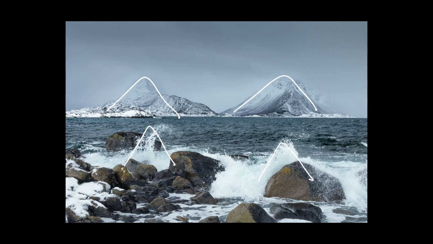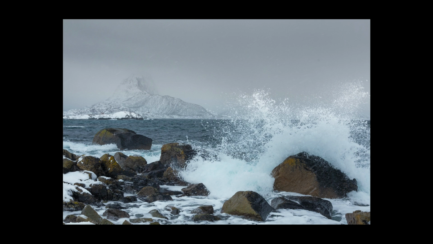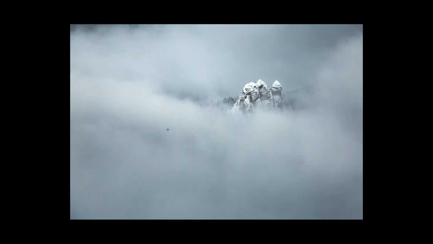I have these two over here and then these two over here, and as I told you, then I went for this with only one peak and only one splash. And again, I'm keeping the lower element to one side of the image, and then this helps you create a guiding line, and you go to this element in the end.